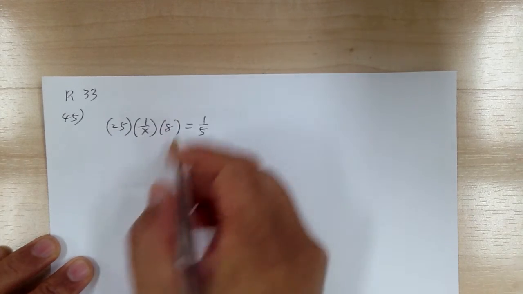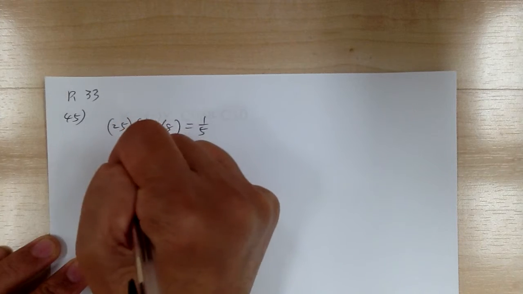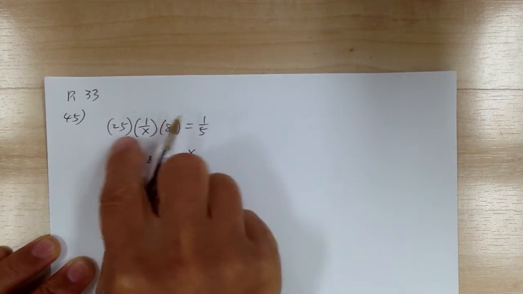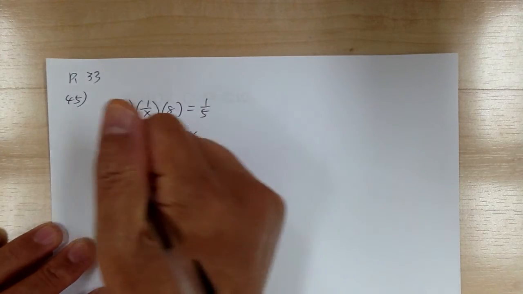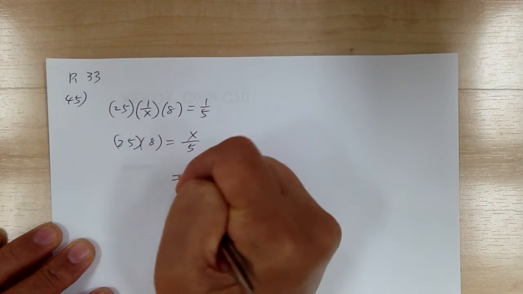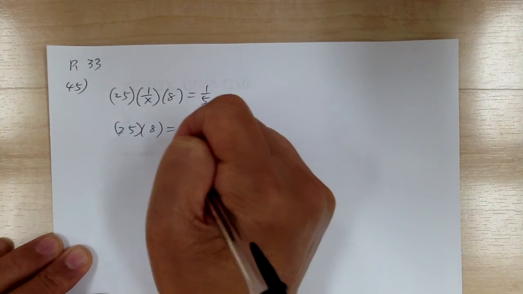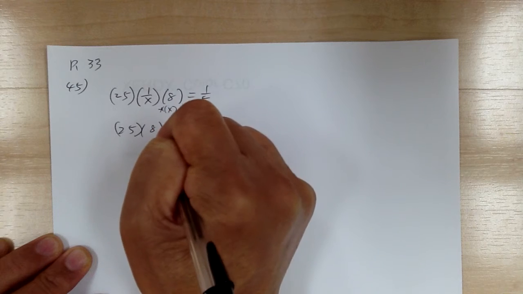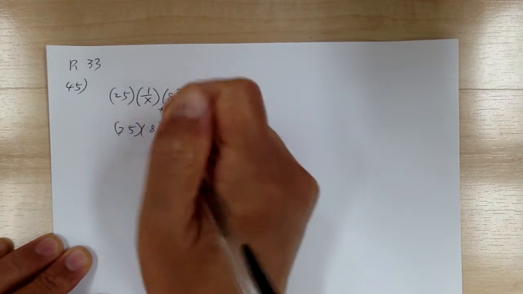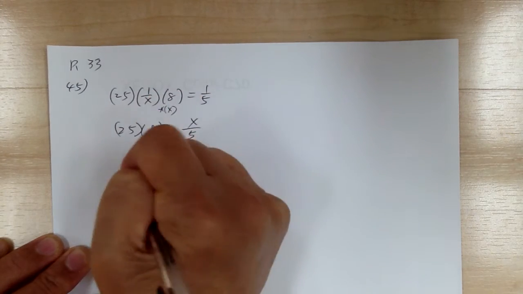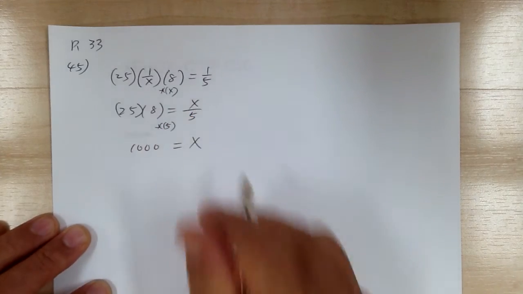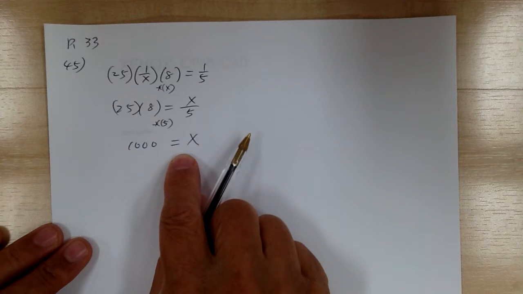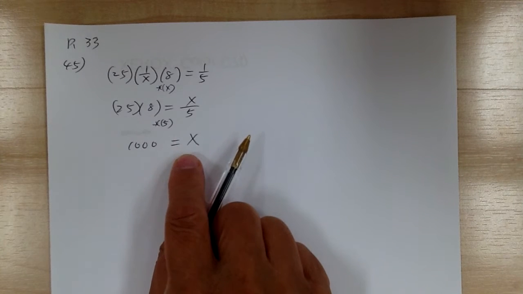So I'm going to move the x over. I got 25 times 8 equal to x/5. I multiply both sides by x. Then I'm going to multiply by 5. So this is multiplied by x and multiplied by 5. So this will be gone, and this will give me 1,000. Once I find x equal to 1,000, then I will know the rate. Now let's go ahead and read the next part.